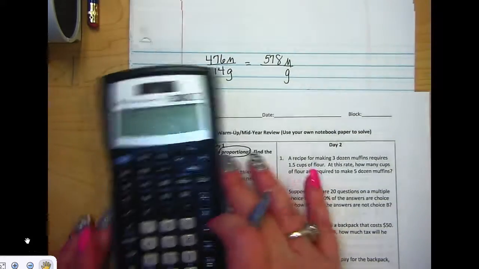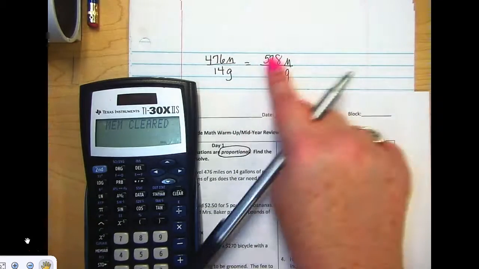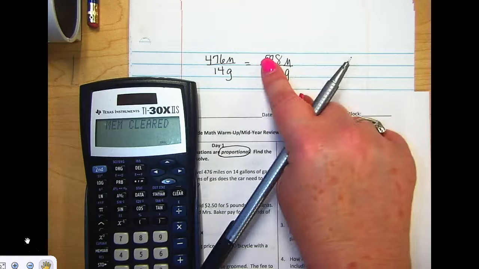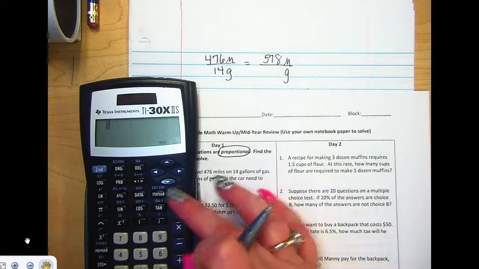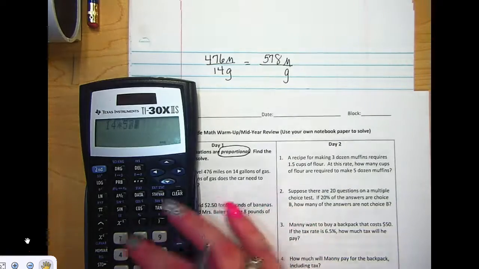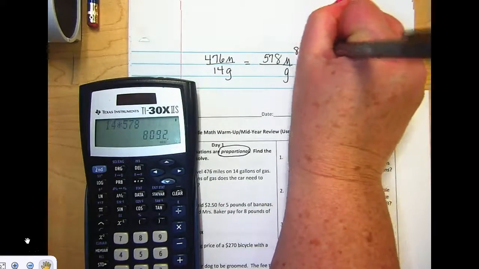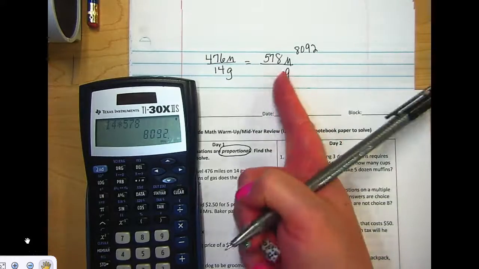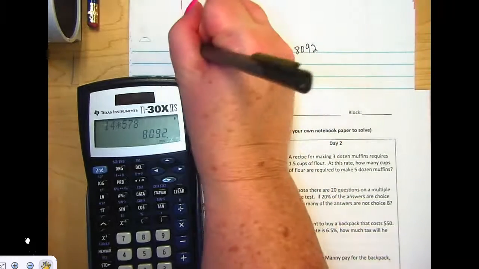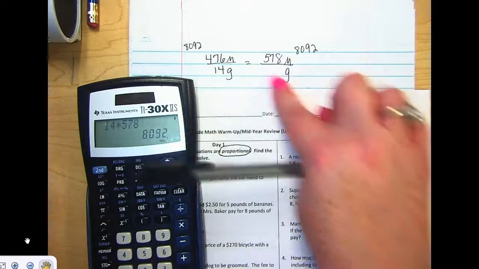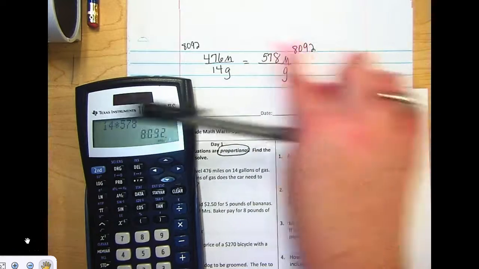Okay, so cross multiply the 2 in the direction where you know 2 numbers. So 14 times 578, and you get 8092. So something times this number should also be 8092. Remember, if they're proportional, when you cross multiply, you're going to get the same product.